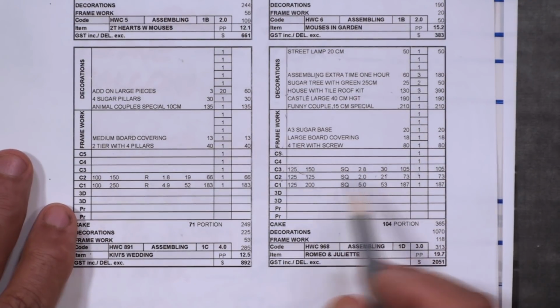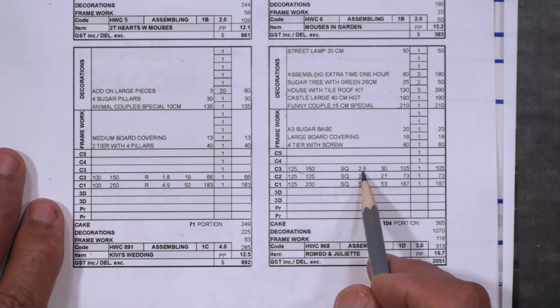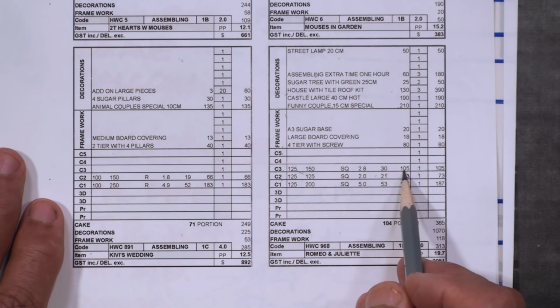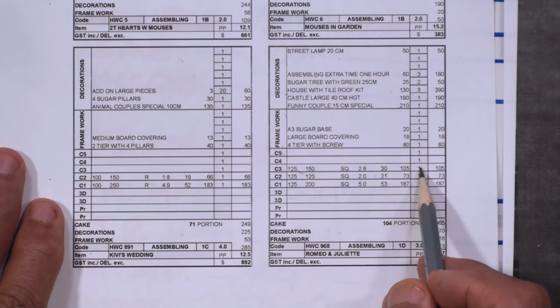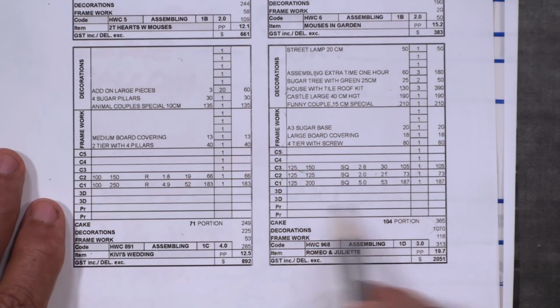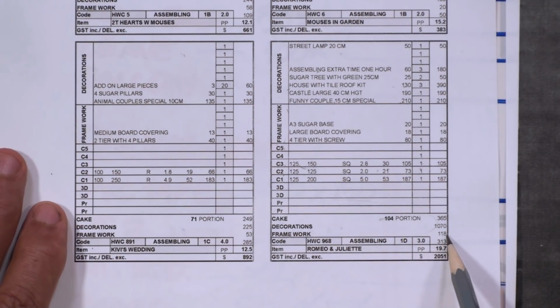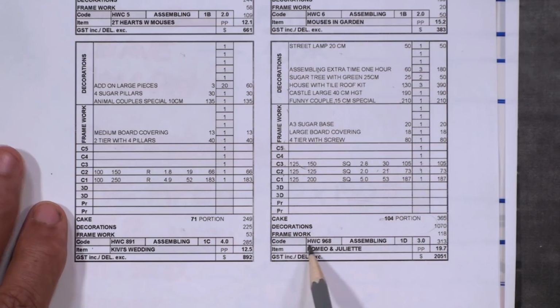So the cakes over here come with the height and the width and the shape and the liter and number of portions and the price. And then there's only one cake, so that's the same price, all right? Then after that, this section is the total 104 portions. That's for the cake, that's for the decoration, that's for the framework, and also the code number here.